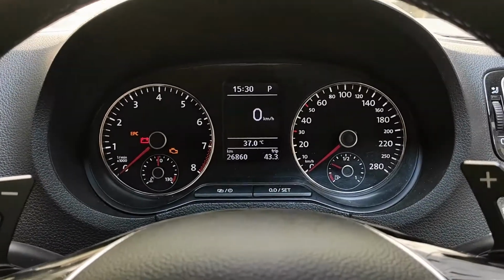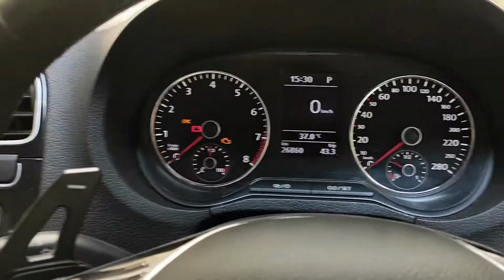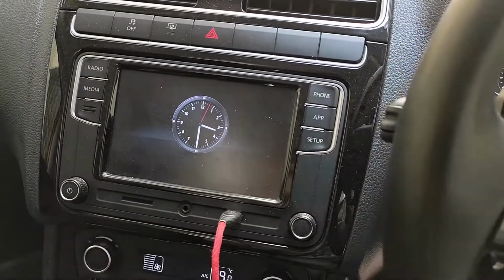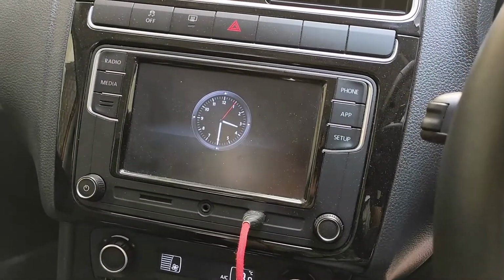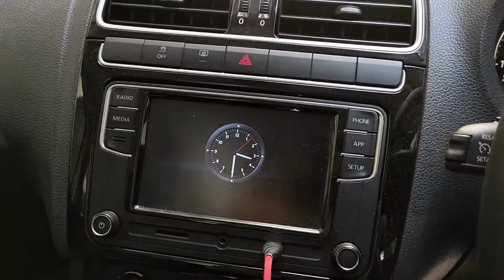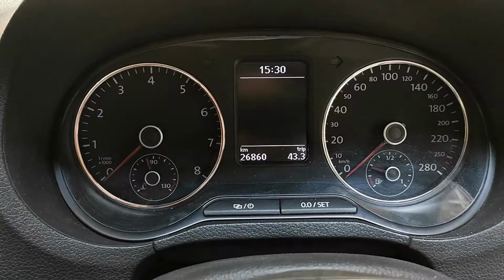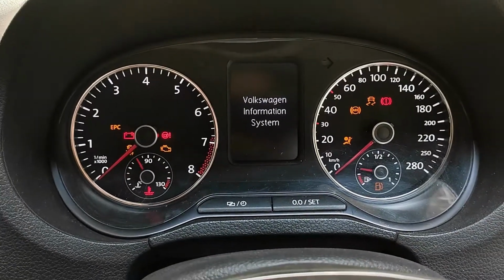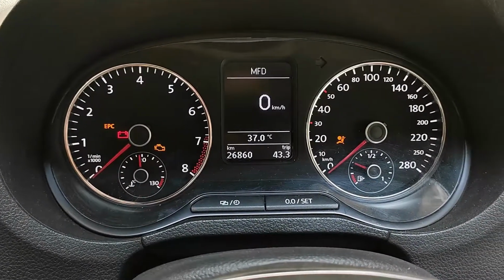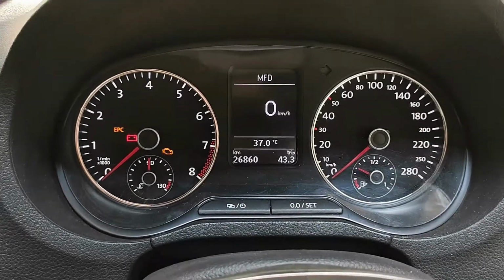Since your car has CAN bus, this ambient sensor also works with the audio unit. Plus there is the needle swipe.